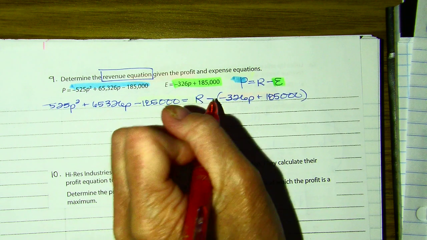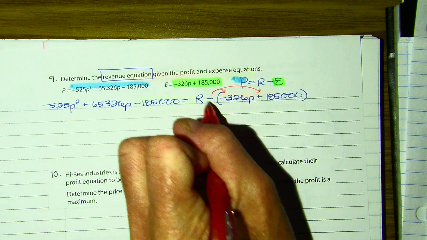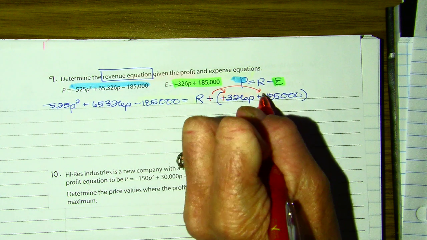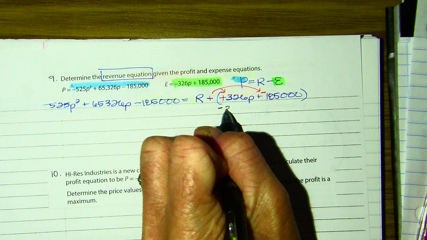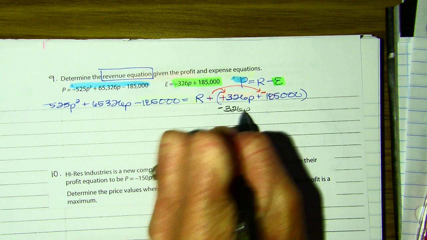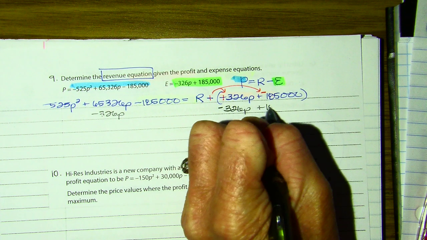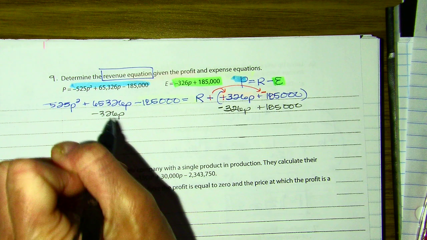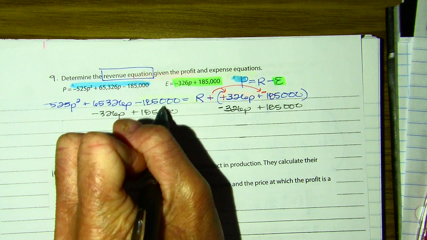So it makes this positive and this negative. So I have now a positive 326 and a negative 185. And then I'm going to do just what I did in the last one. So I'm going to subtract 326p, and I'm going to add 185,000. And so these are gone.